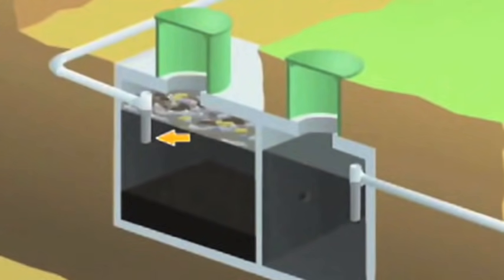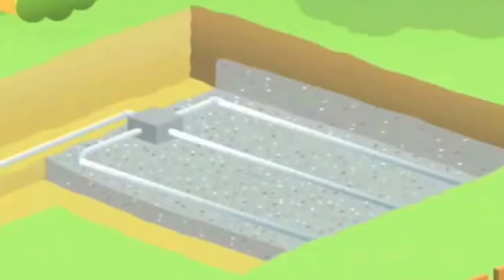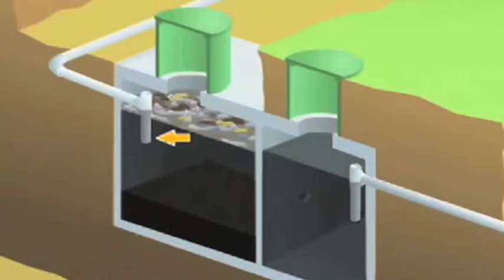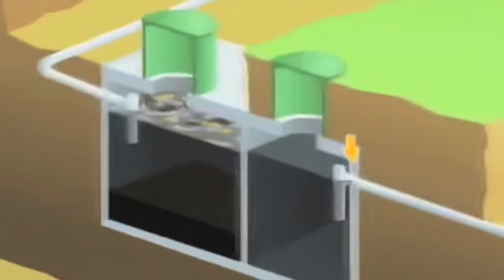Every time water is used in the home, water and solid waste enter the tank and cause an equal volume of wastewater to flow to the drain field. In the field, the water percolates through the stone bed and enters the soil. Although most of the organic solids are captured in the tank, some does find its way into the drain field, carrying with it anaerobic bacteria.